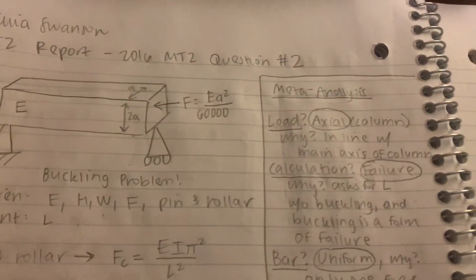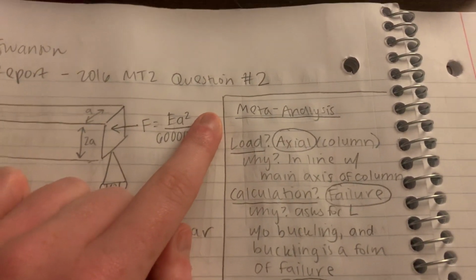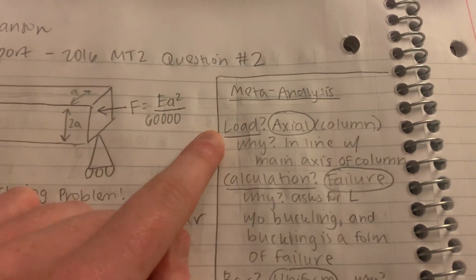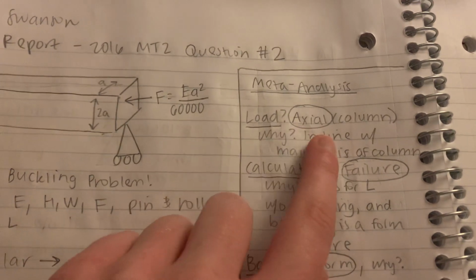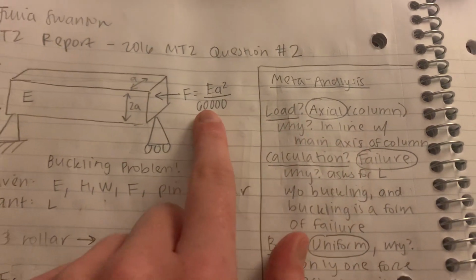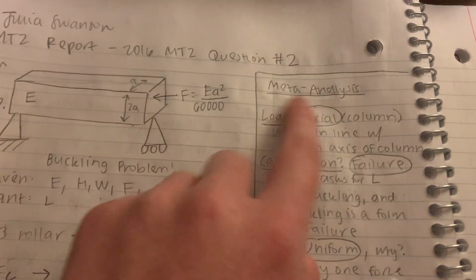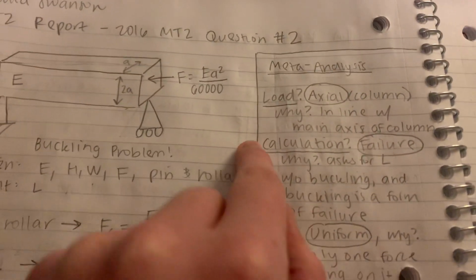So to start this problem, I'm going to be using Dr. Thomas's meta-analysis approach from lecture 8. The first question is, what kind of load is this? We know it's an axial load because it is in line with the main axis of the column. And we also know it's a column because it's a rigid beam.